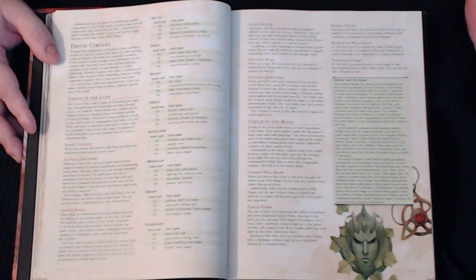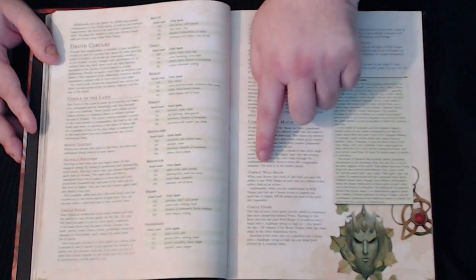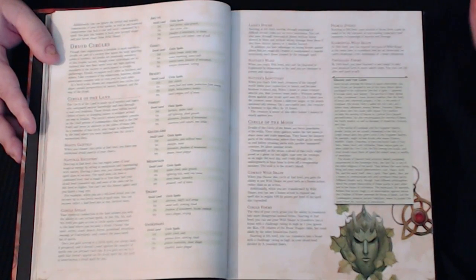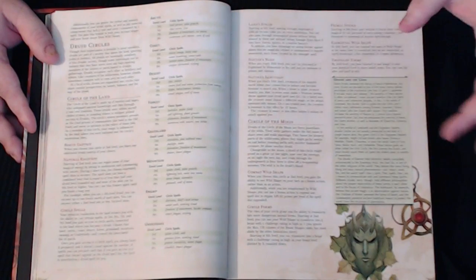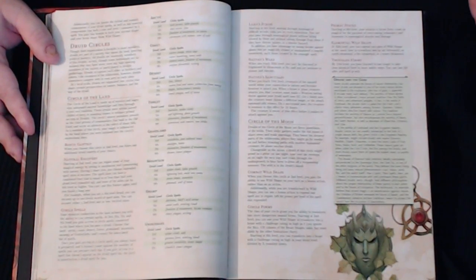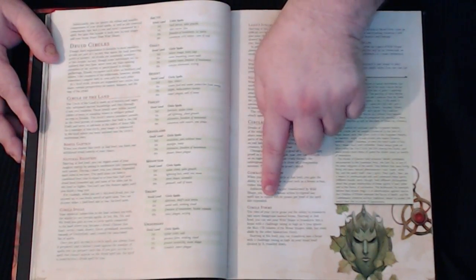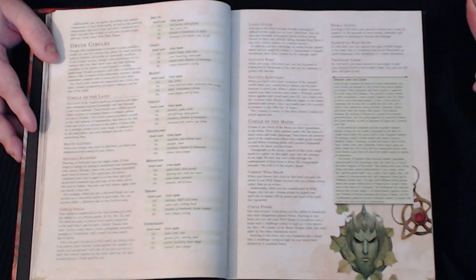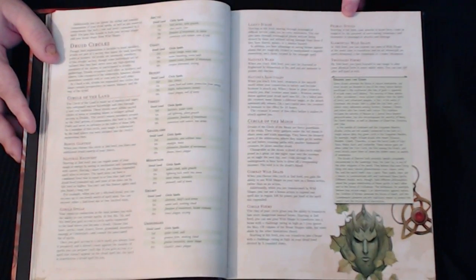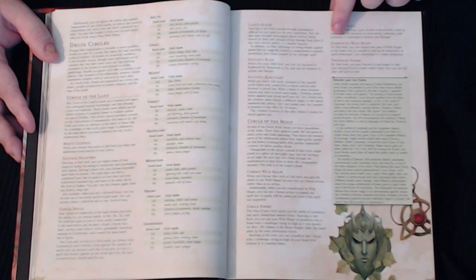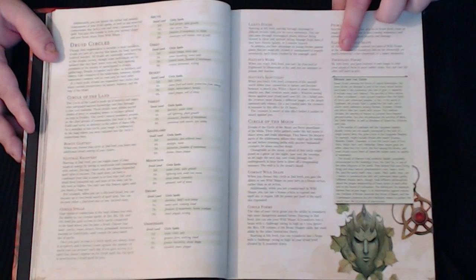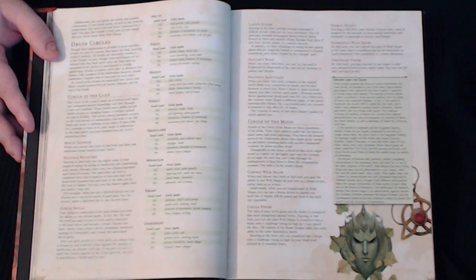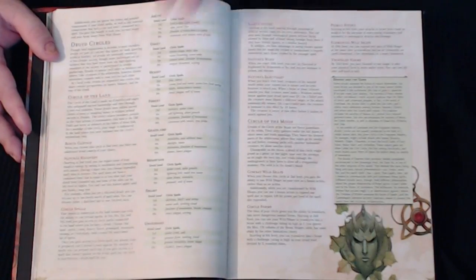Now, the Circle of the Moon is a little bit more combat orientated. At 2, you're going to get Combat Wild Shape, which basically enhances your shape changing as well. You're also going to get Circle Forms. At 6th level, you'll get Primal Strike. At 10th level, you'll get Elemental Wild Shape. And at 14, you'll get Thousand Forms.